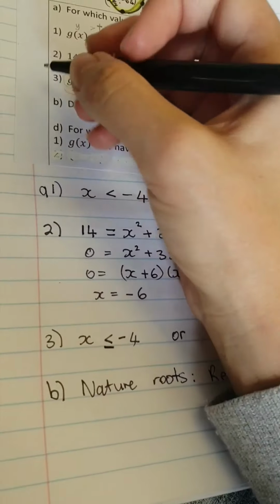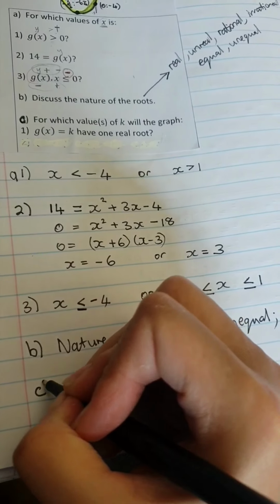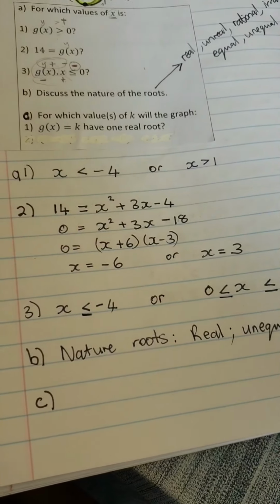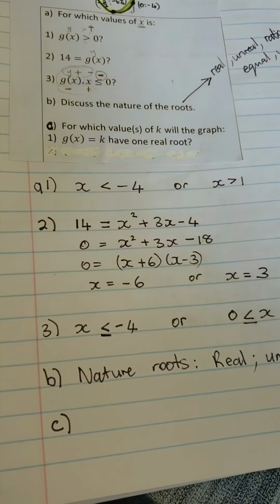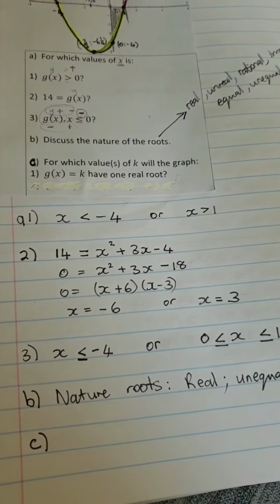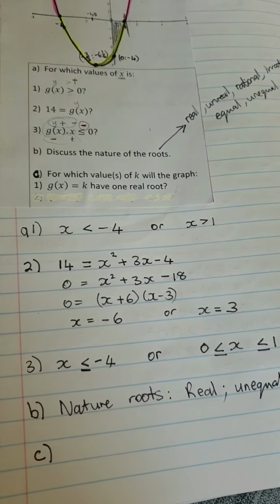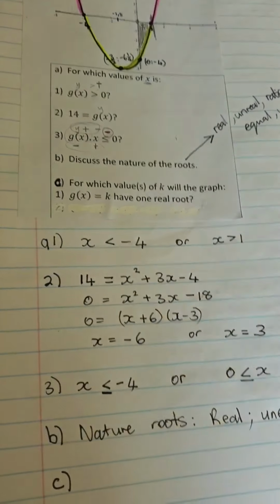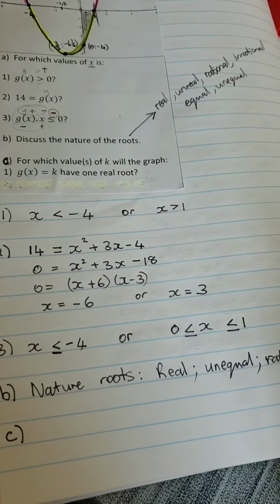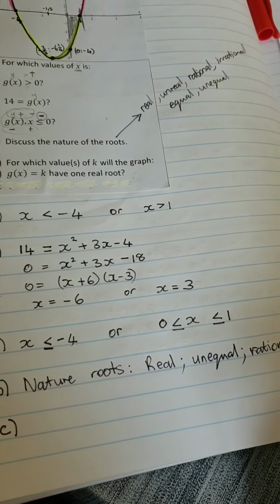And now, sorry, this is question C. For which values of k will the graph of g(x) = k have one real root? So that means this k basically means it's something on my graph that will give me one real root.